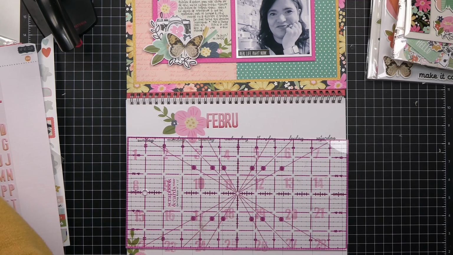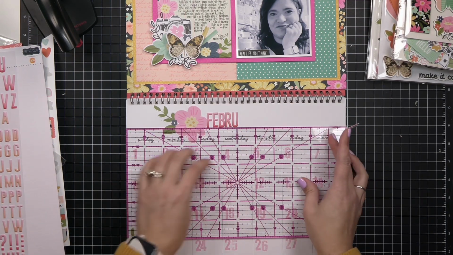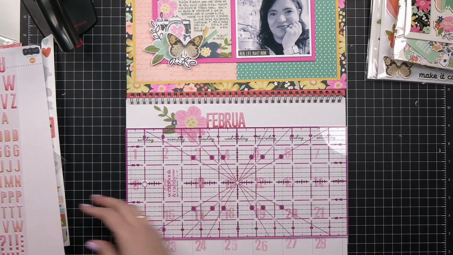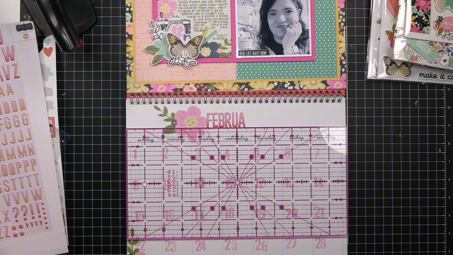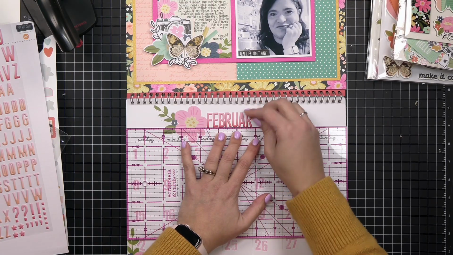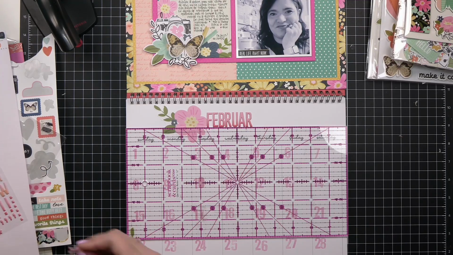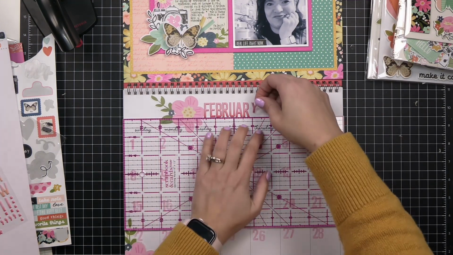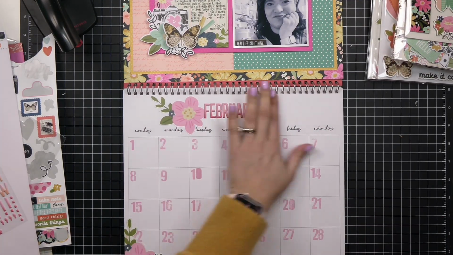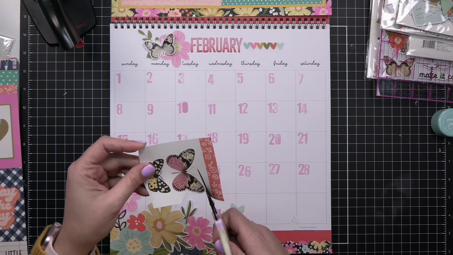And then I believe once we are done with our title, the only other thing I added was the butterflies. But let's see. We're almost done here. One more letter. Oh no, and then I did show you how I added a couple of just notes on a couple of dates. That would be the only other thing.